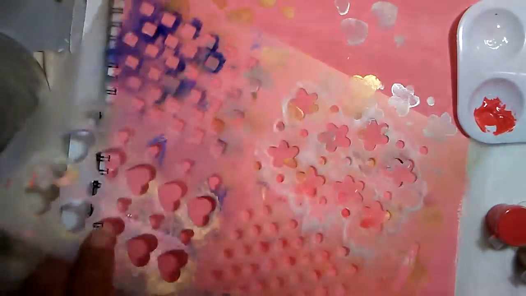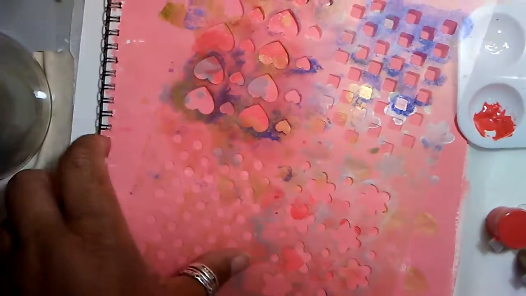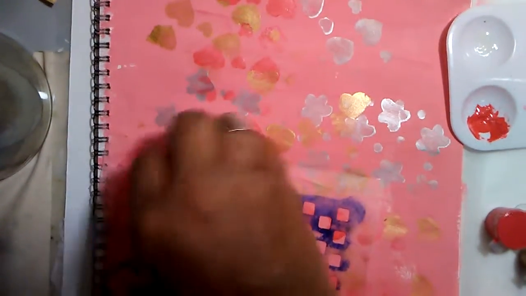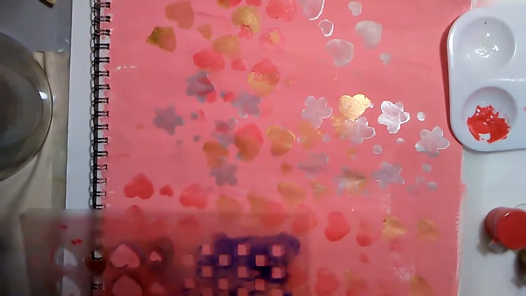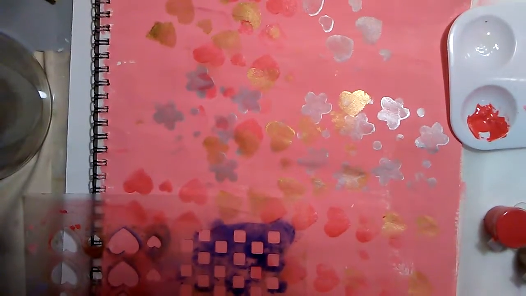And I'll throw a few up here. This red almost looks pink. And it doesn't matter if they overlap. Okay, we are going to finish this off camera and we'll be right back.